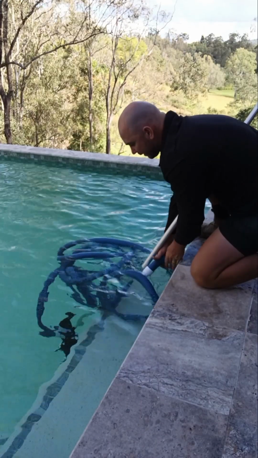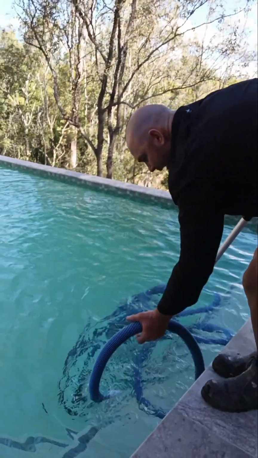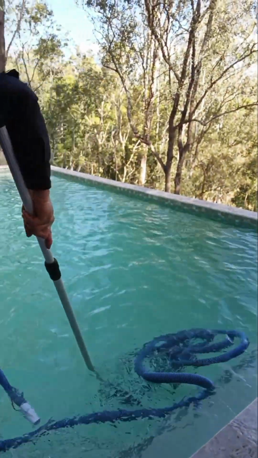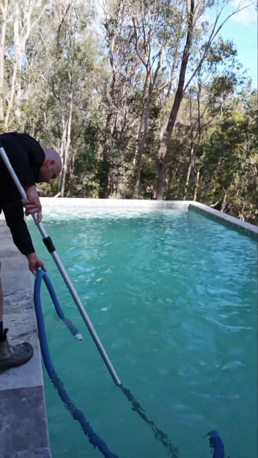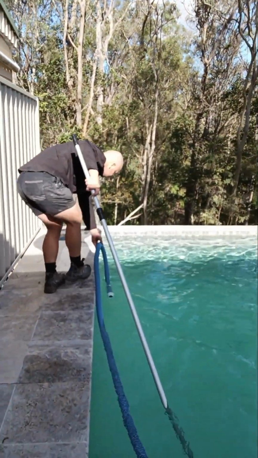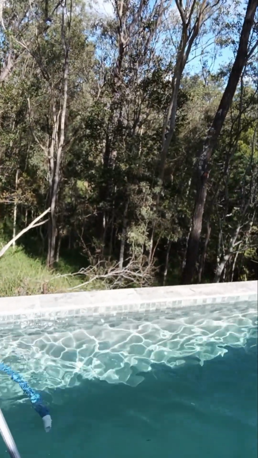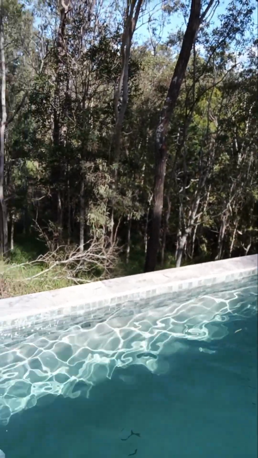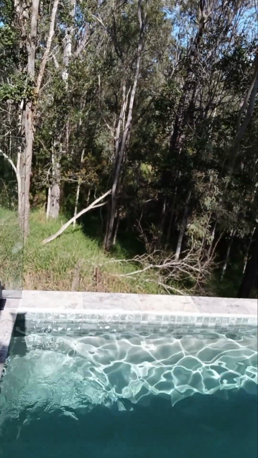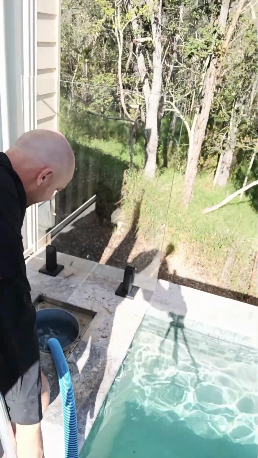Beautiful, and then from now we can keep that underwater, keep it primed. Down there, and that just lifts straight over the coping, inside the center of the vacuum plate, just sits in.